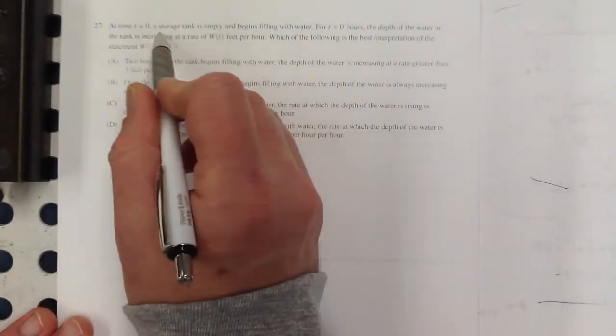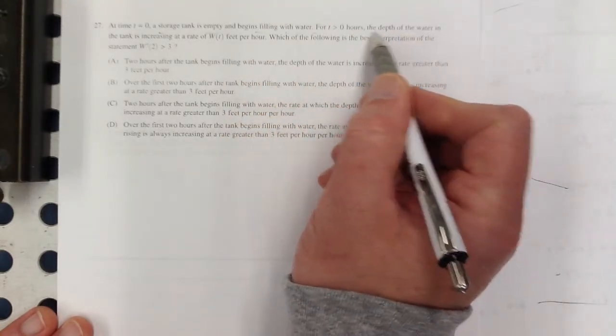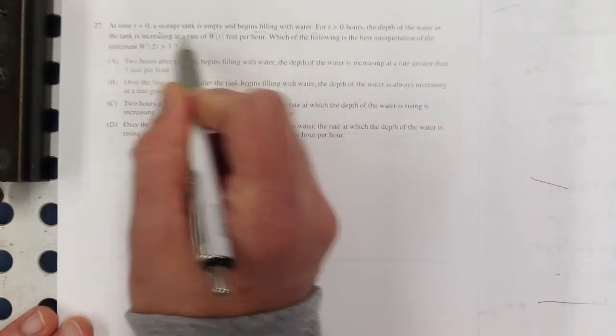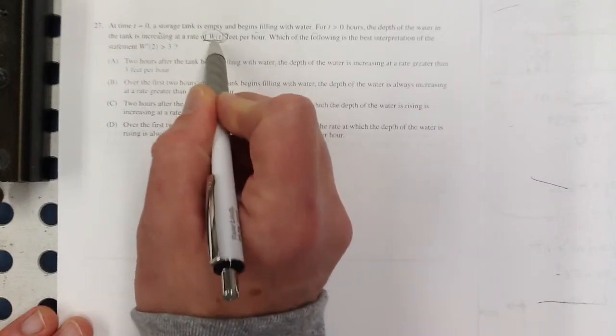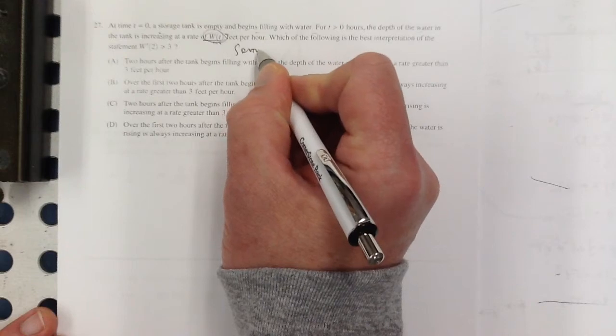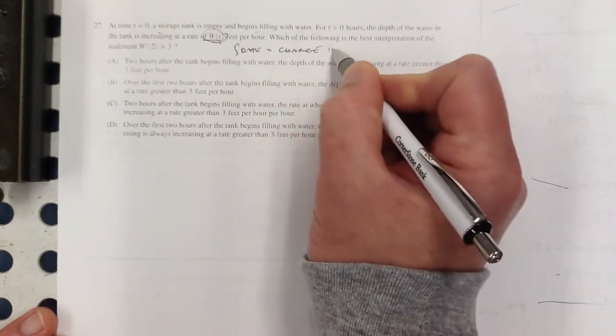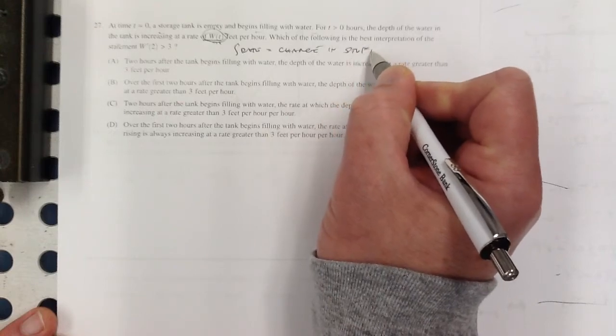At time t equals 0, a storage tank is empty and begins filling with water, and the depth of the water of the tank is increasing at a rate of this. So this is the rate. So integral of rate is equal to change in the amount of stuff. Right? That's the basic principle of that kind of thing. We did a lot with that in section, I think, 7.6. We did a bunch of practice AP problems, and that kind of thing came up a lot.